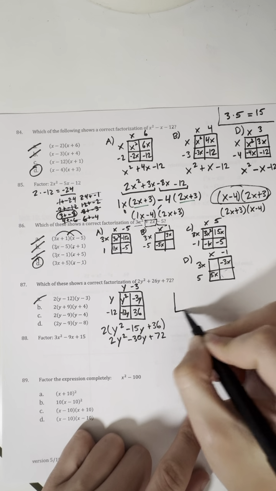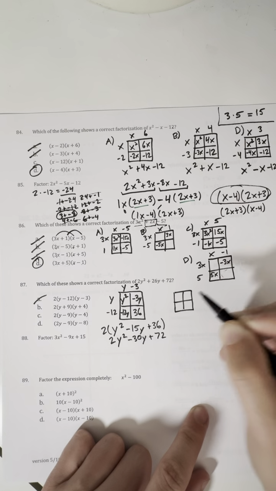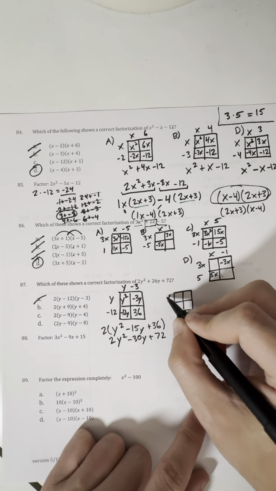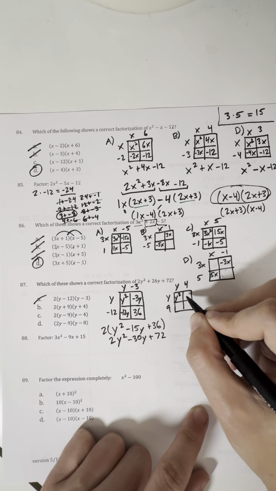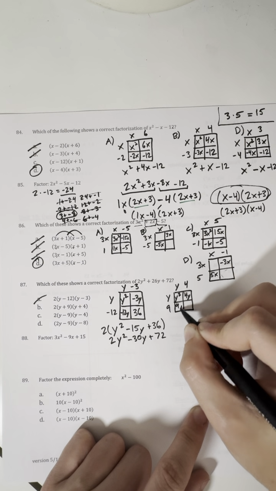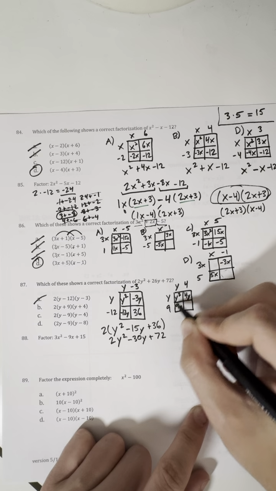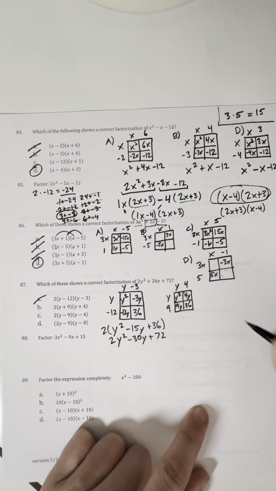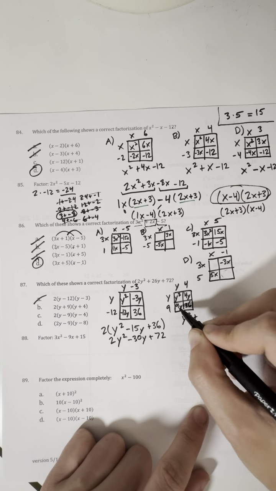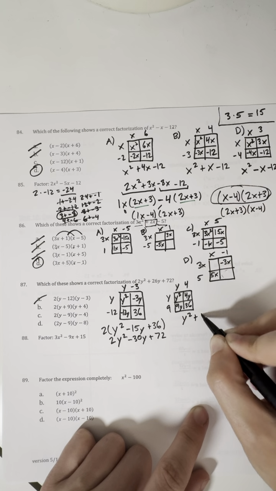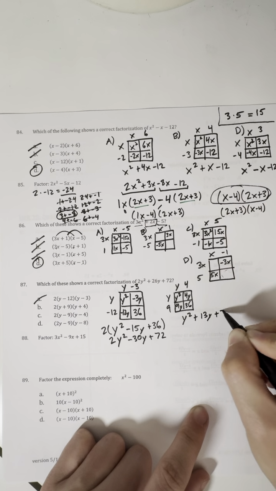You can keep going through these, right? It takes a while. Let's try B. I have y plus 9 times y plus 4: y squared plus 4y plus 9y plus 36 again. So this is y squared plus these combine to make 13y plus 36.